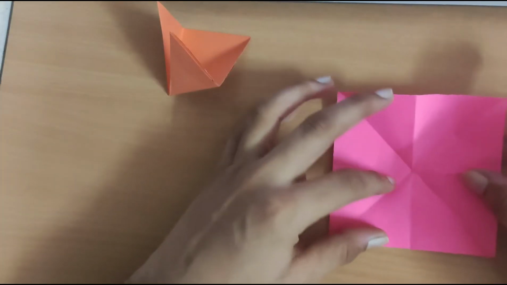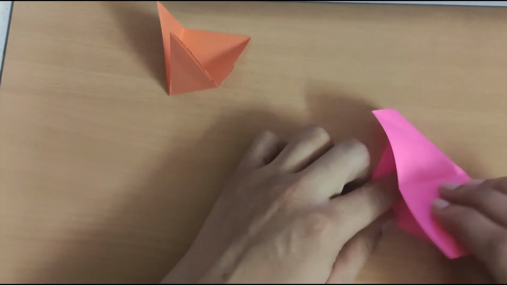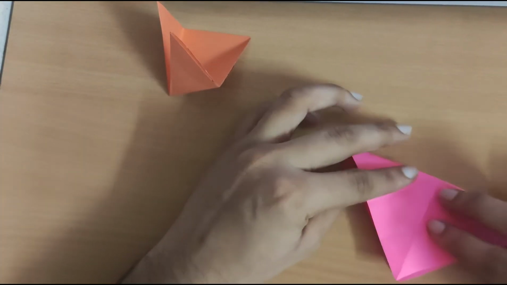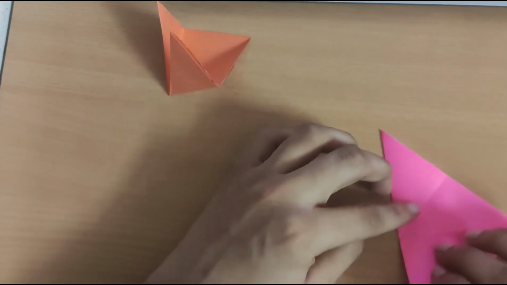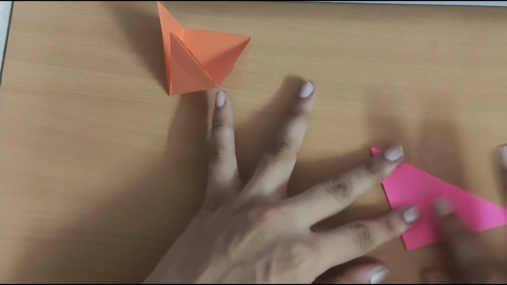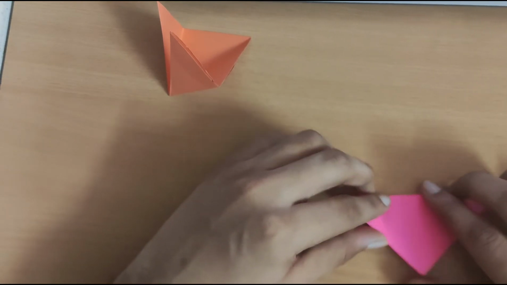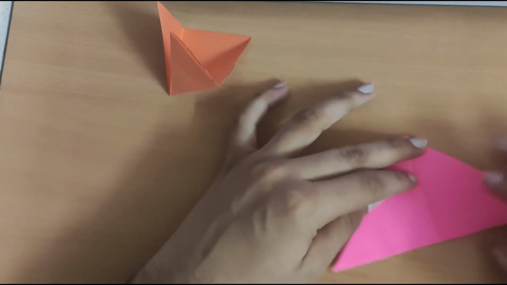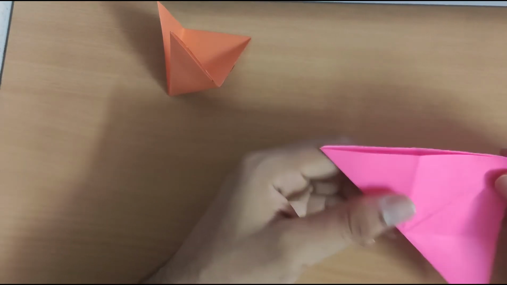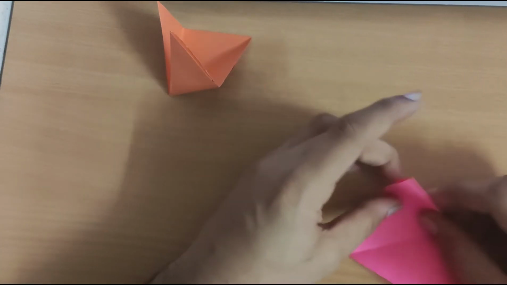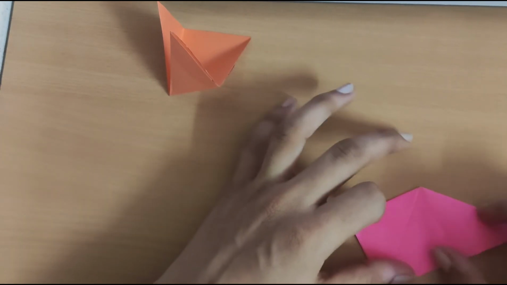I'll take a square piece of paper. I'll bend it like this. Next, like this. Next, like this.